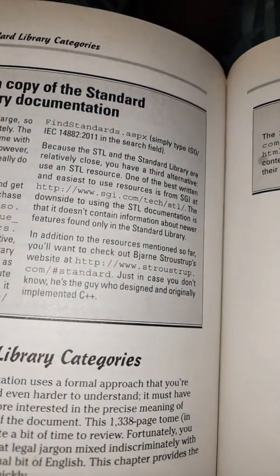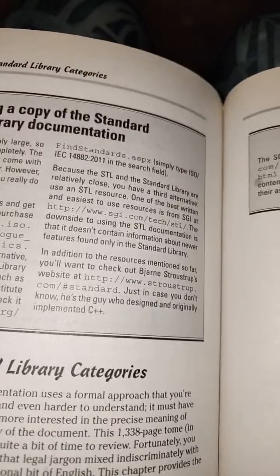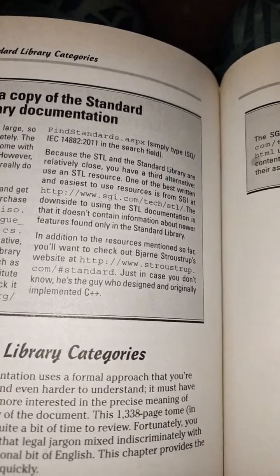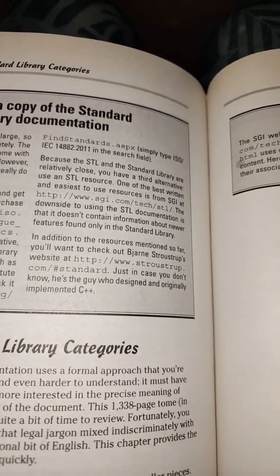Because the STL and the standard library are relatively close, you have a third alternative. Use an STL resource. One of the best written and easiest to use resources is from SGI at http://www.sgi.com/tech/STL/.